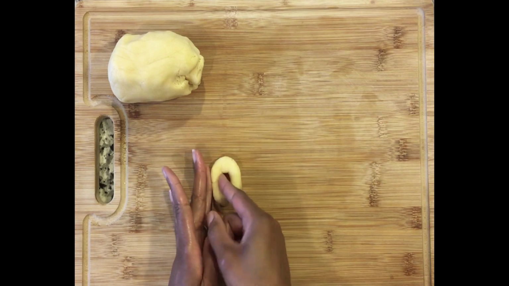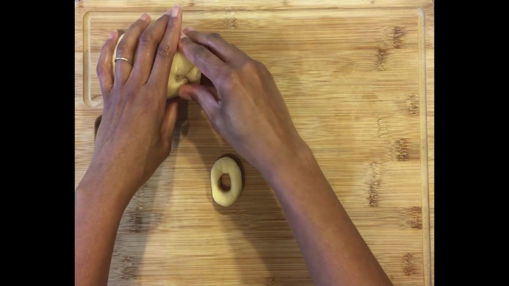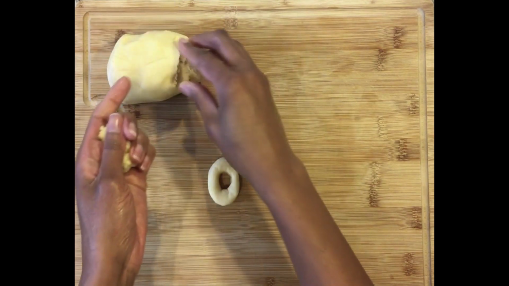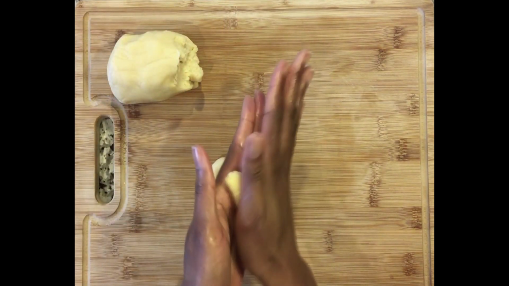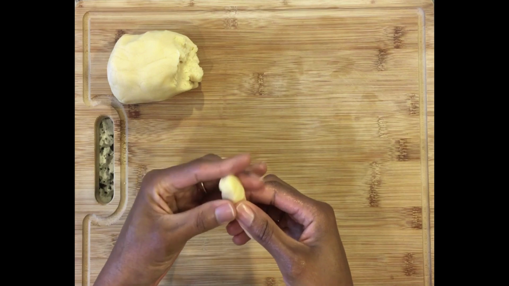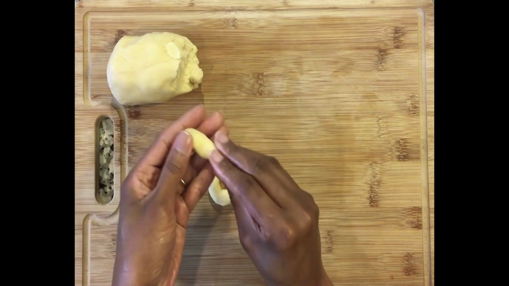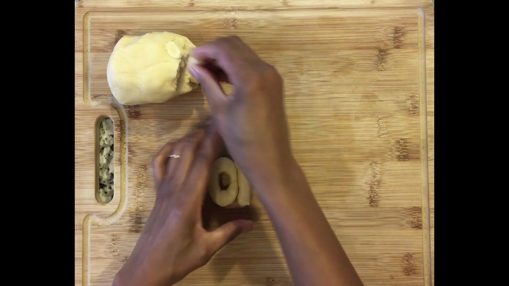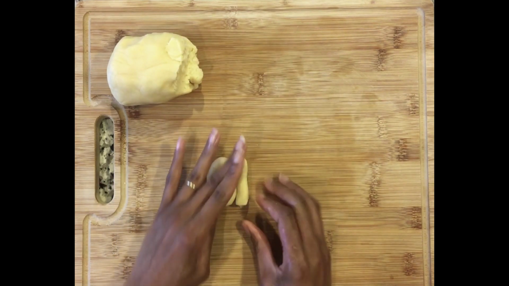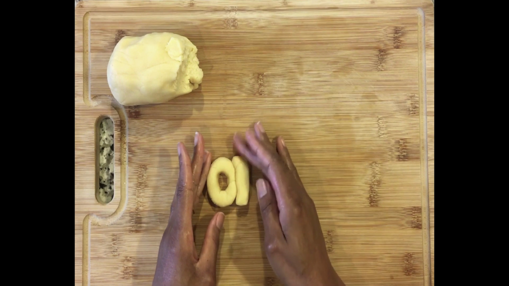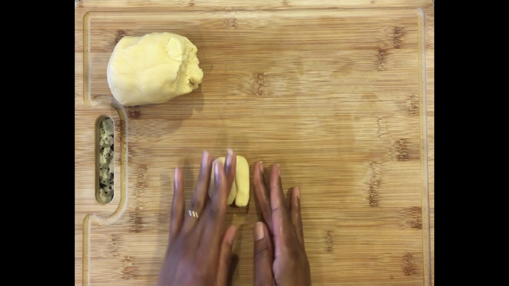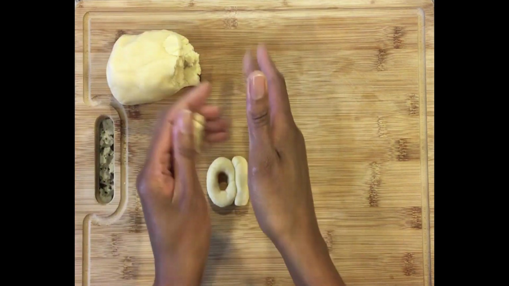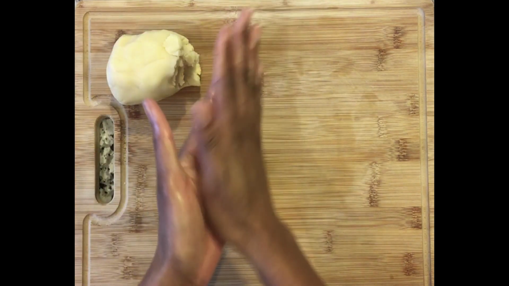Now I'm going to get some more to make the right side of the A. There we go. Shape this a little bit. And there it is. That's looking like an A. What do you think? All right, I like that. Next, let's do the letter N.